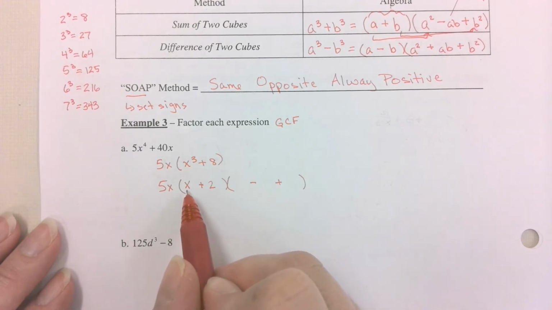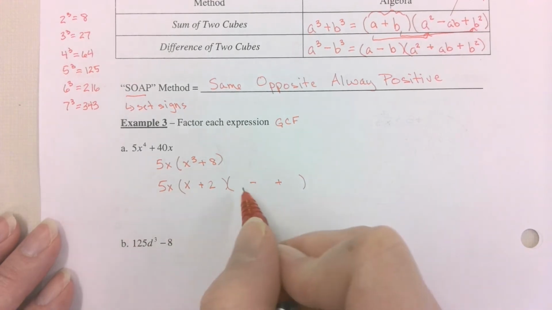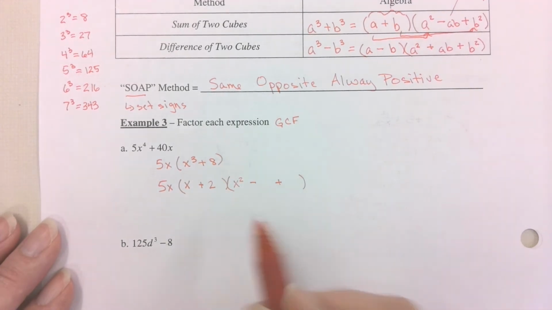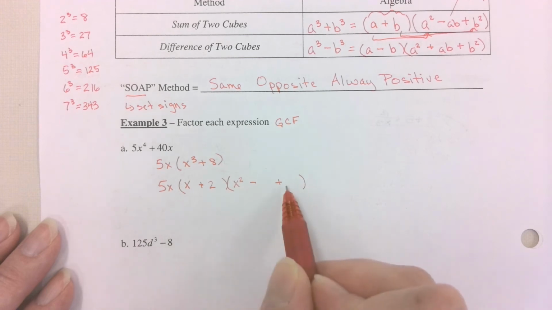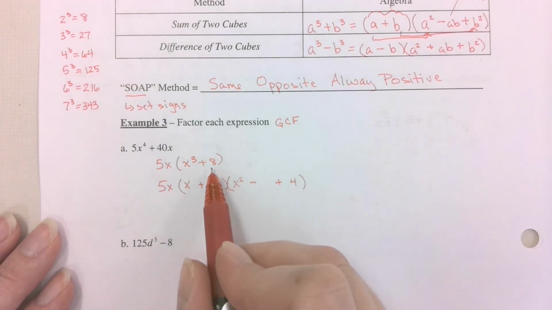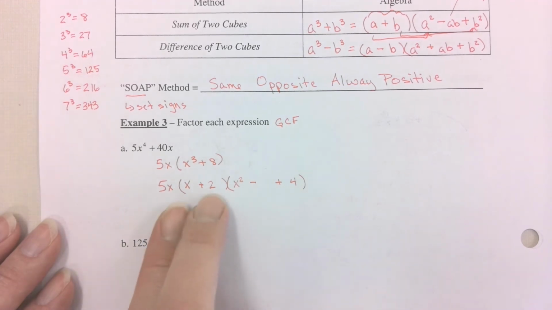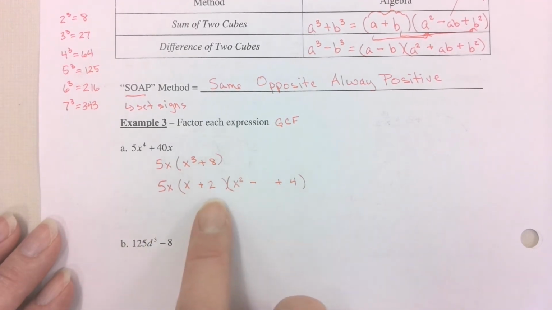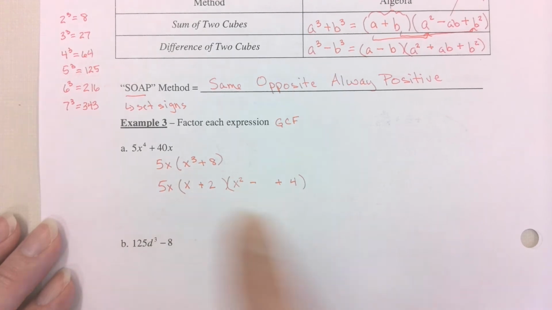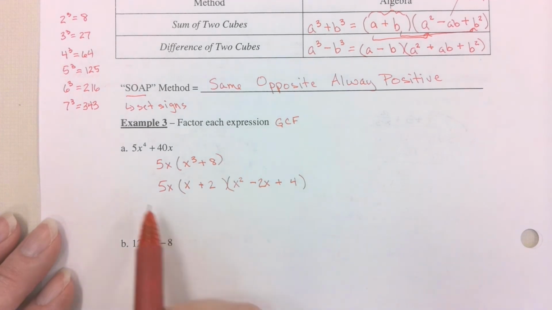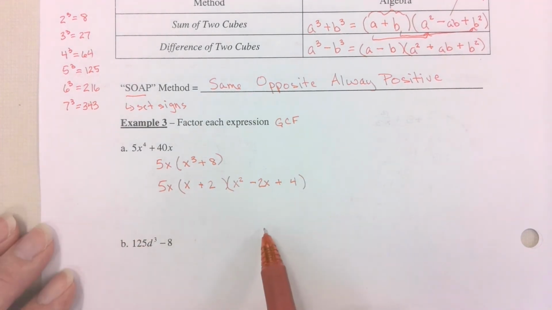I'm going to take the first term and square it. x times x squared gives me x to the third. 2 times 4, the last times last, gives me back my 8. So again, take the roots, then take your roots and square them. The middle term comes from the product of the roots, which would be x times 2, or 2x. This is my final factored form.